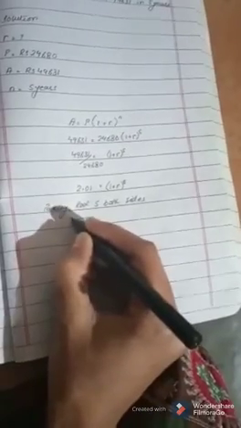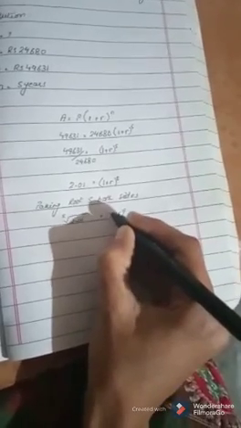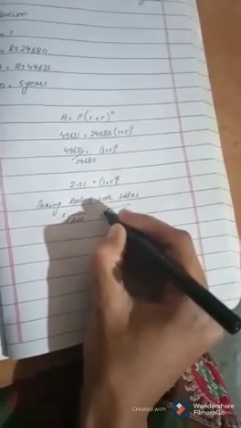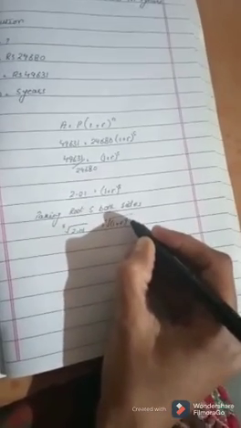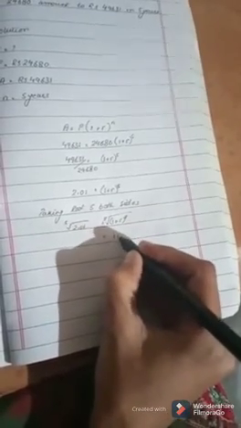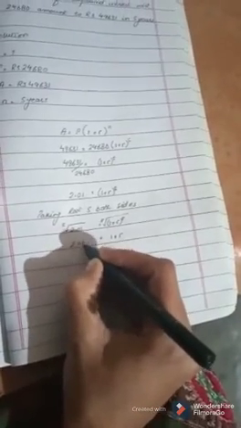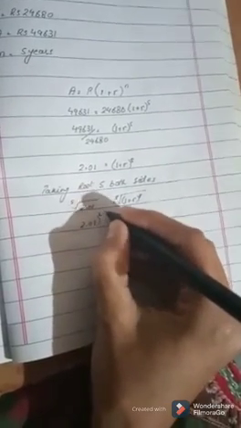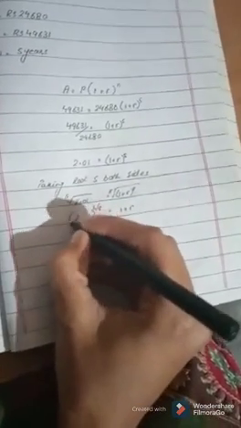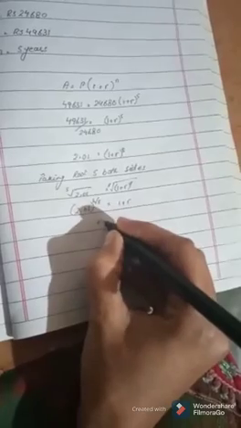So we have 2.01 and (1 plus r) raised to the power 5, root 5. The power will cancel with the root 5 and it becomes 1 plus r. Root 5 we can also write as 1 over 5. Dividing 1 by 5 we get 0.2.